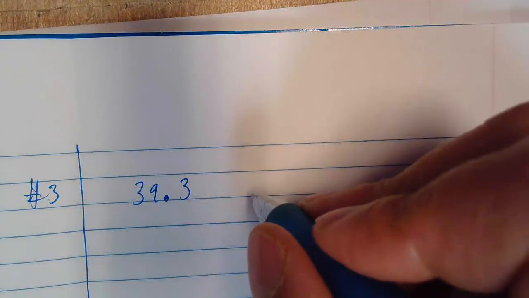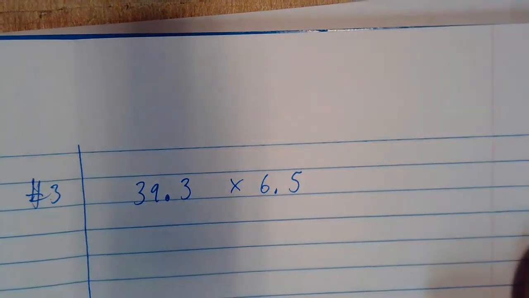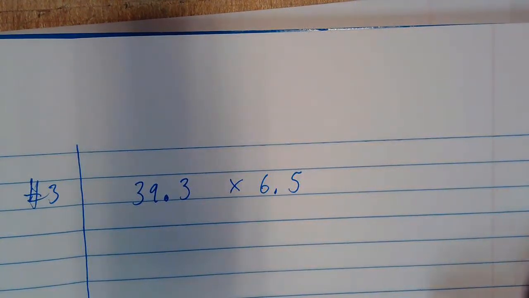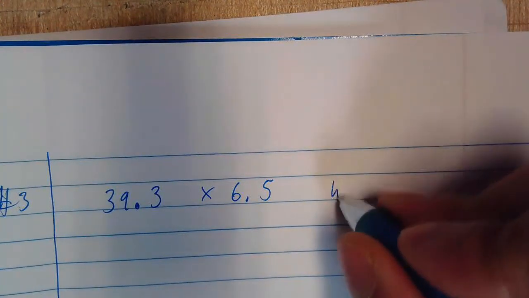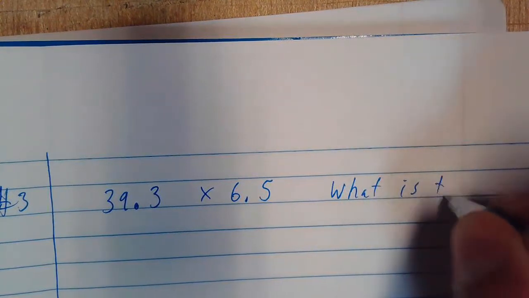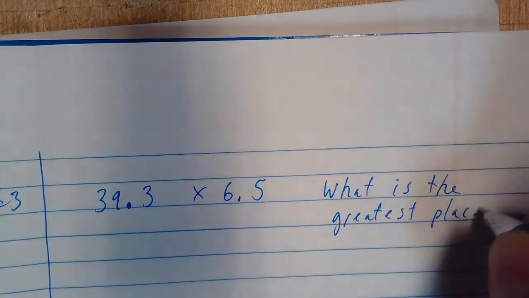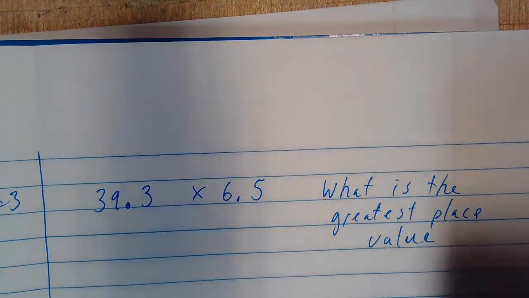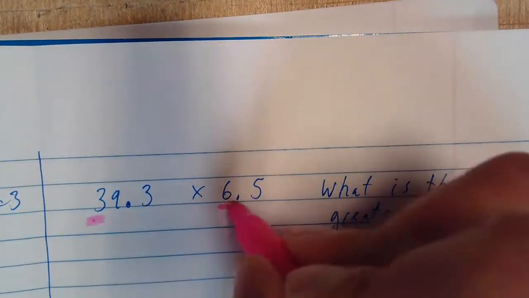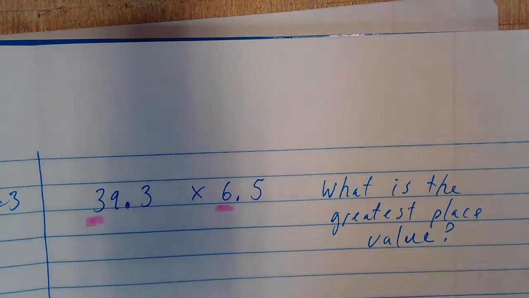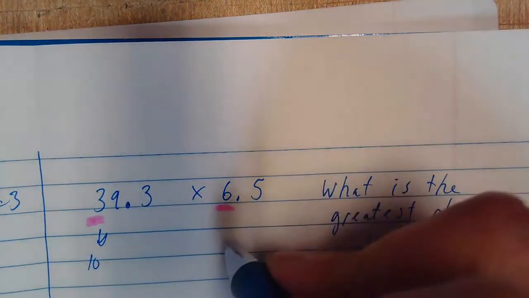39.3 times 6.5. Okay. Again, I ask, what is the greatest place value? Now here we're going to have a problem. Maybe. Here we have a tens place. Here we have a ones place.